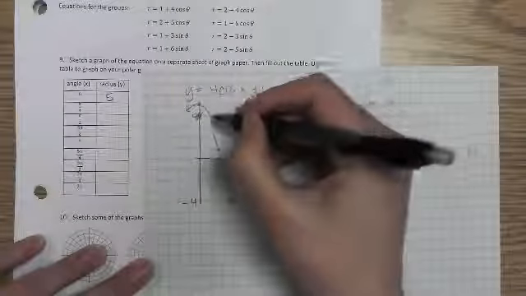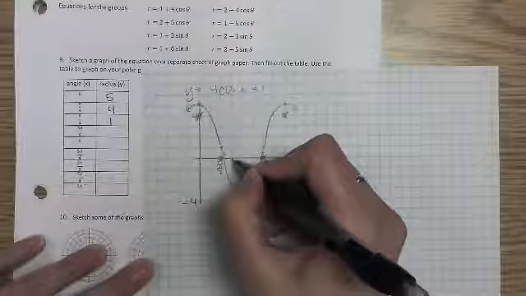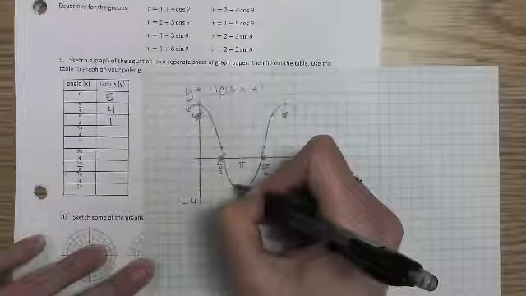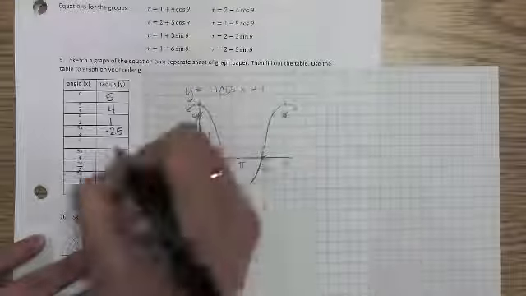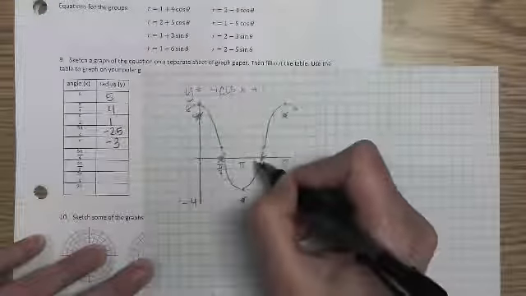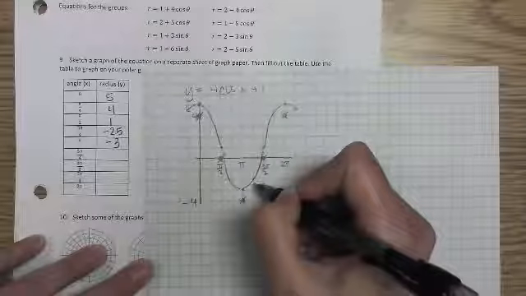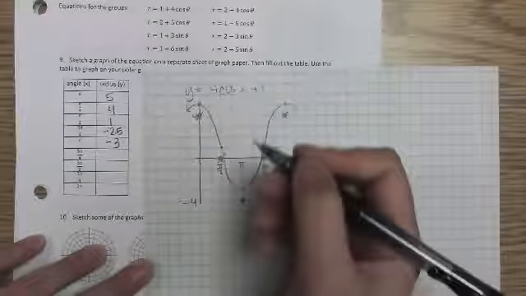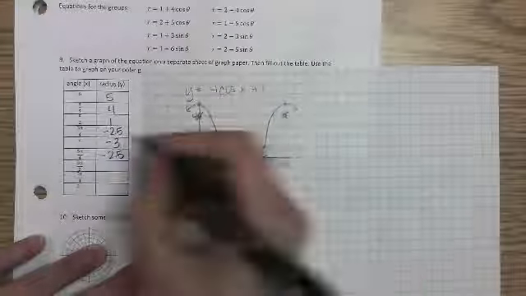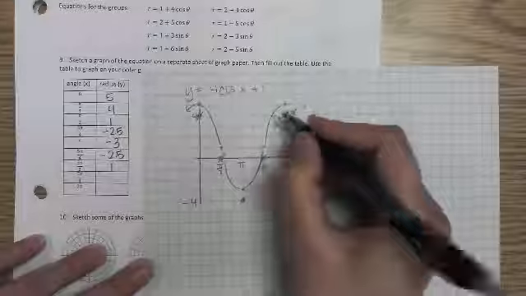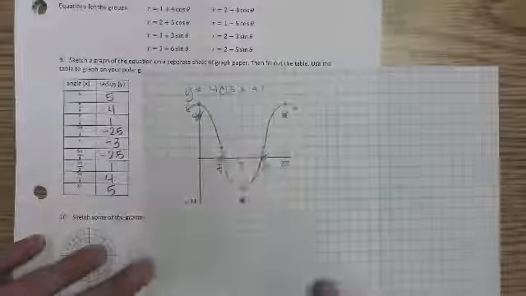So at 0, I'm up at 5. Pi fourths looks like it's at about 4. Pi halves is at 1. 3 pi fourths is about like -2.5. Pi is at -3. 5 pi fourths, might have it at -2 here. I'll go ahead and say -2.5 again. And then 1. And then about 4, and then 5.